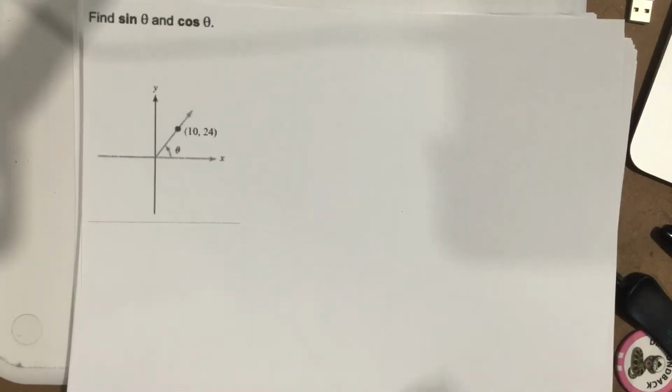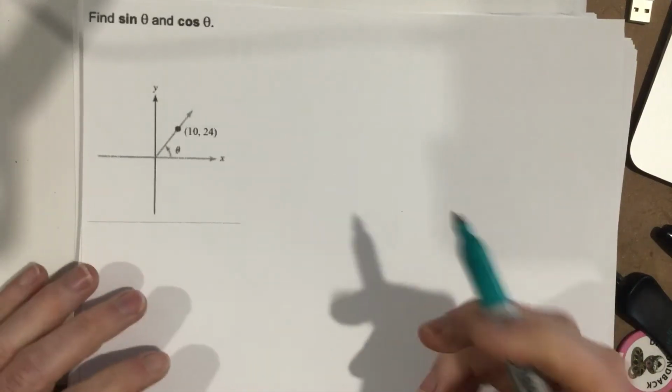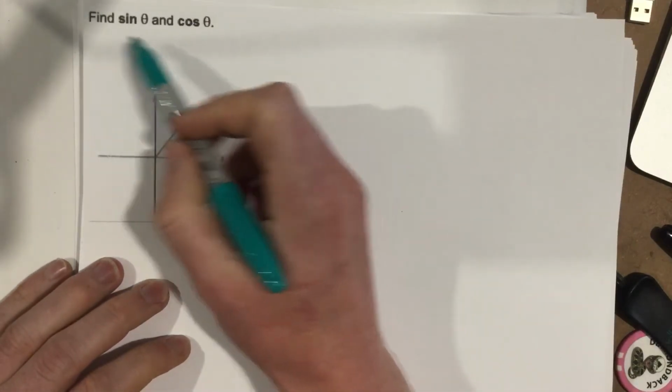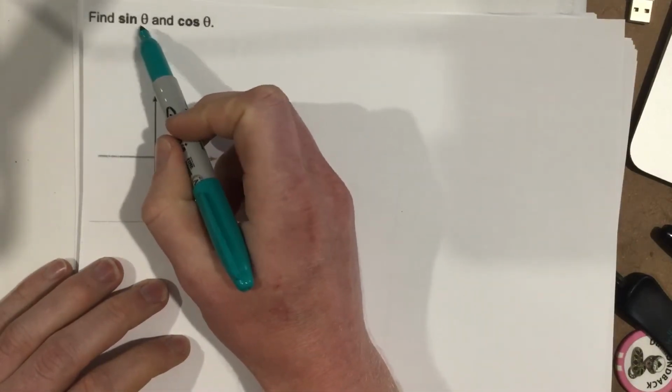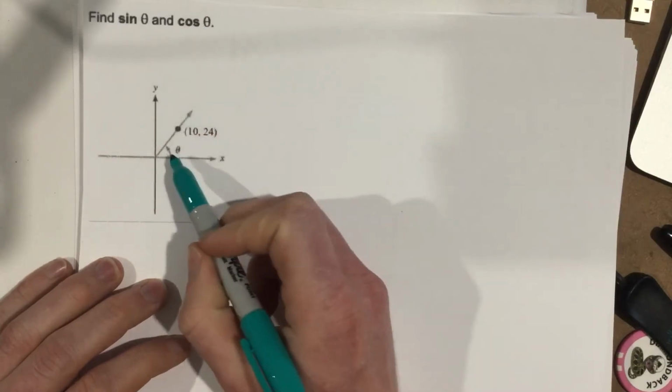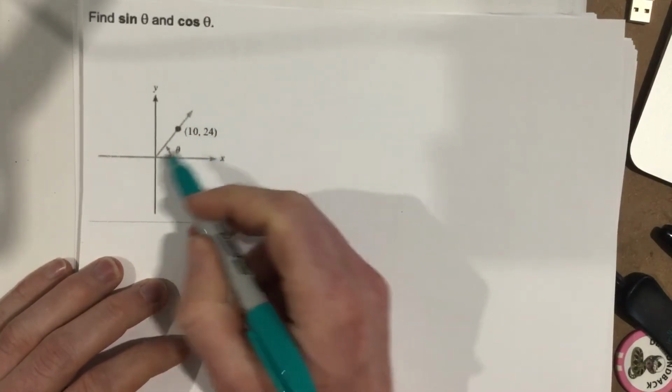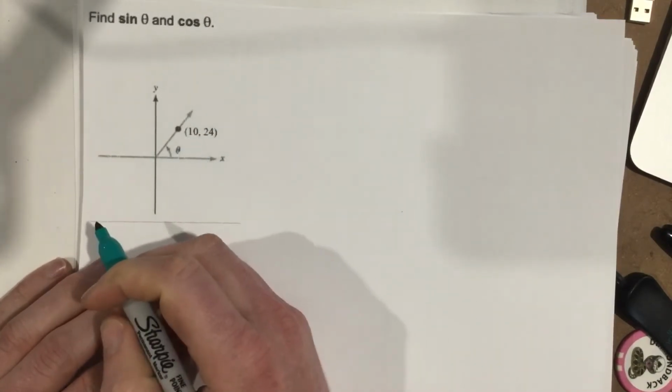This is problem number 1 from section 6.3. In this problem they're asking you to find sine theta and cosine theta given this coordinate (10, 24) and this angle theta.